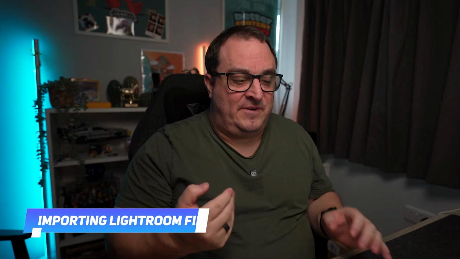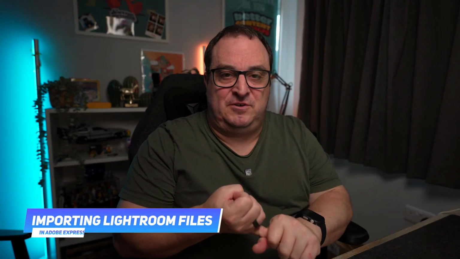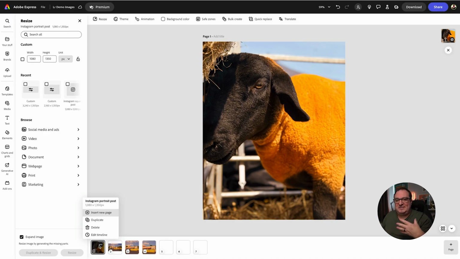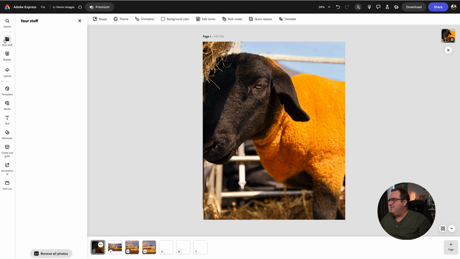Now, as a photographer, you might be out taking photographs on your phone, using Lightroom Mobile or Lightroom inside of your ecosystem to edit your images. You can import your images easily into Adobe Express because there is a link to do that as well. Here we can see I've got this picture of a sheep from where I was at a local county event recently.